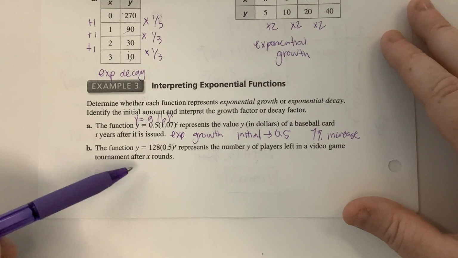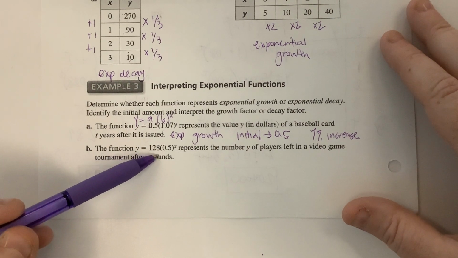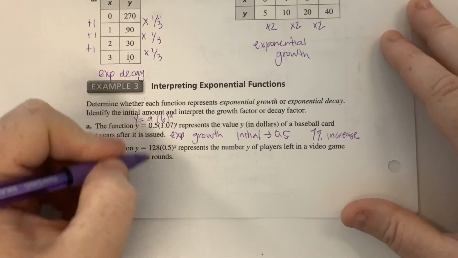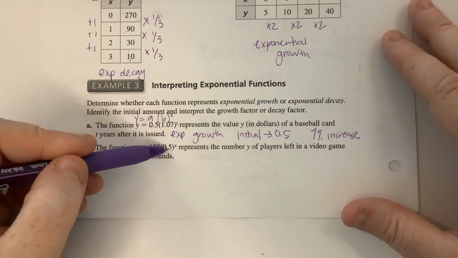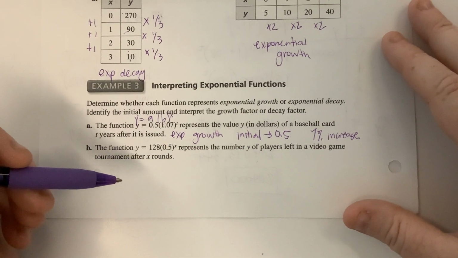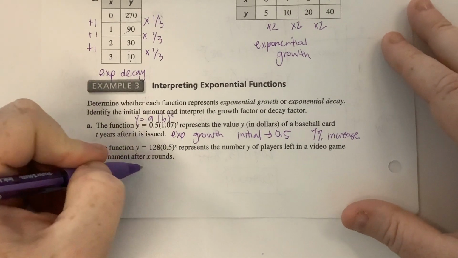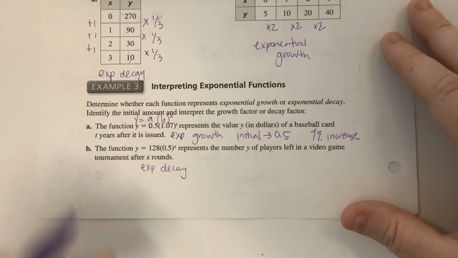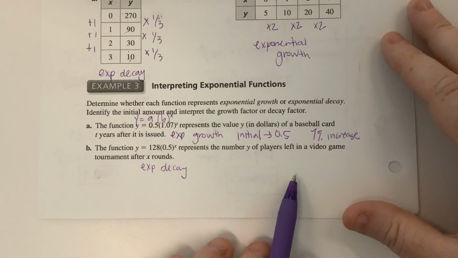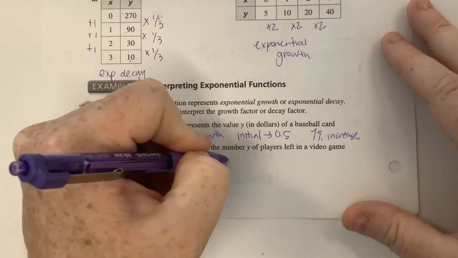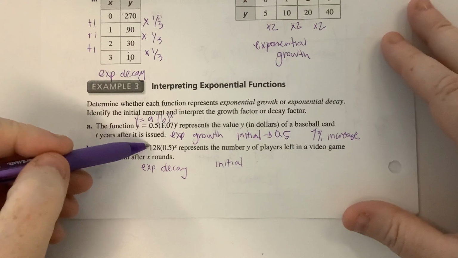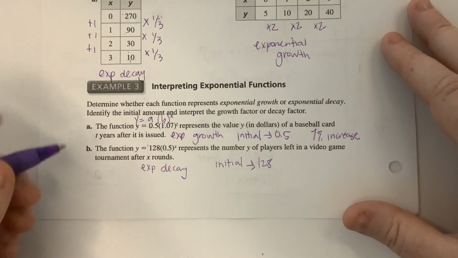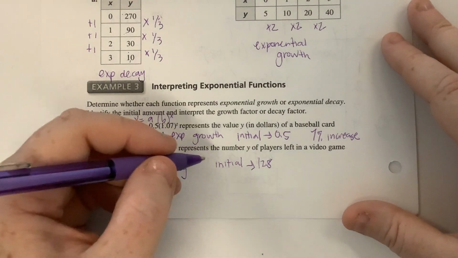So now the next one is B. We're talking about y equals 128 times 0.5 to the x power. And so if we're talking about our b value, is this a growth or decay? In the parentheses, it's 0.5. That's a number between 0 and 1. So it's an exponential decay. So then we need to figure out the initial value. The initial value is what's outside the parentheses, so it's 128. And then we need to talk about the rate of decay.